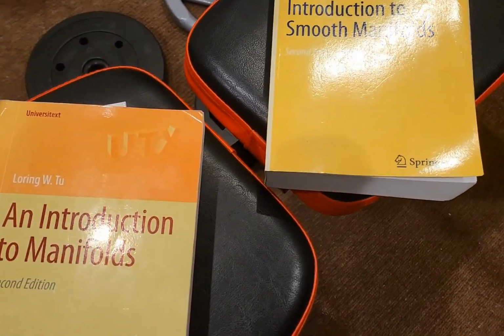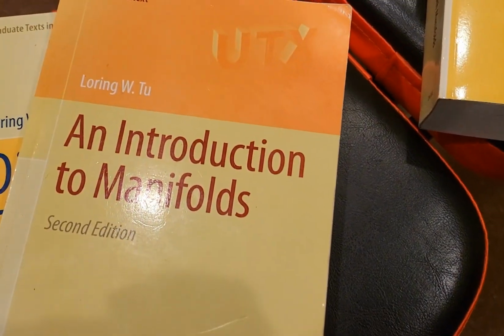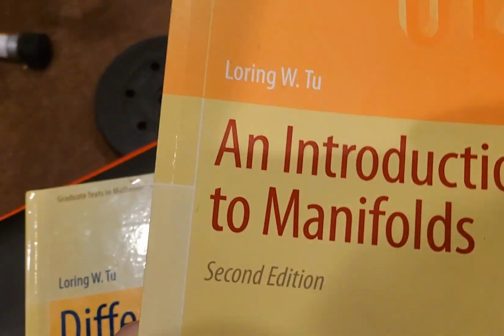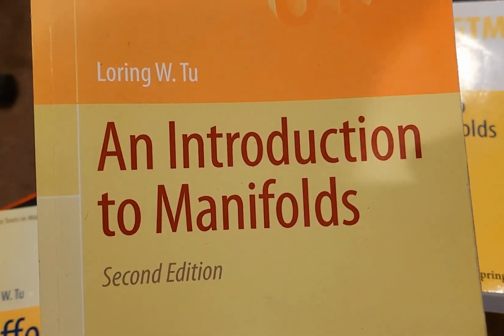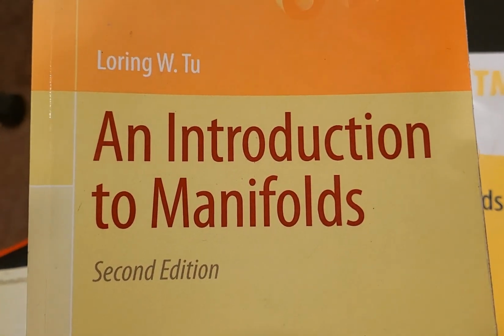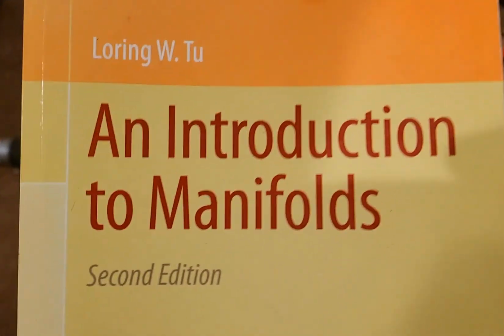Okay, these are my topology recommendations for learning manifolds. Number one, we have Loring Tu's Introduction to Manifolds. This is an excellent reference.